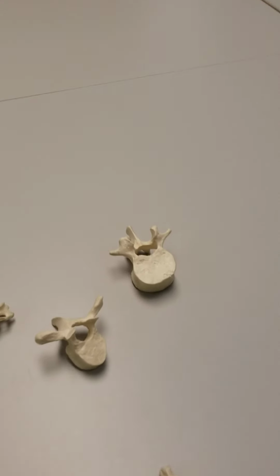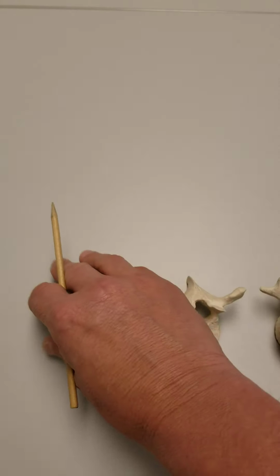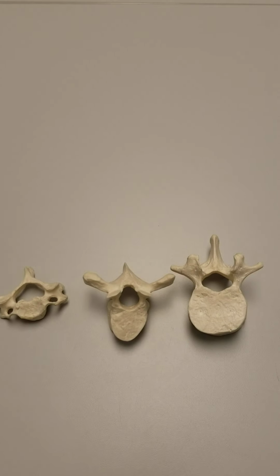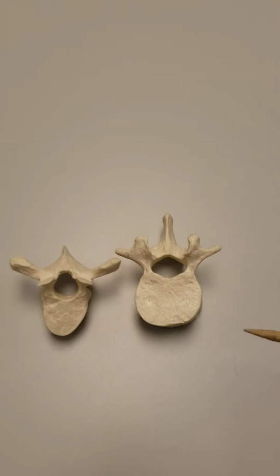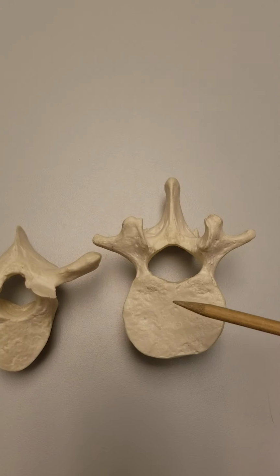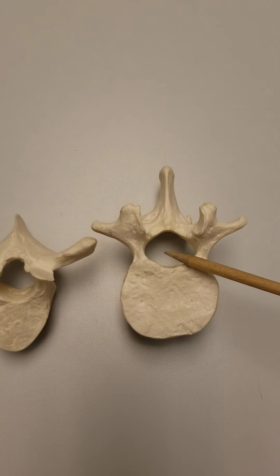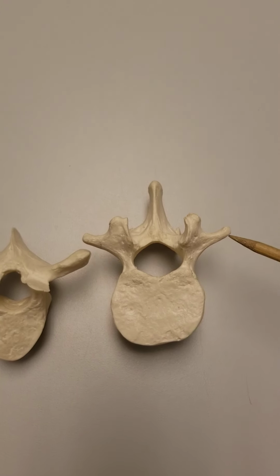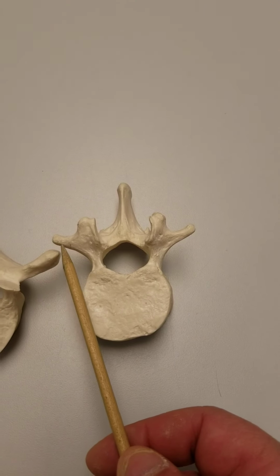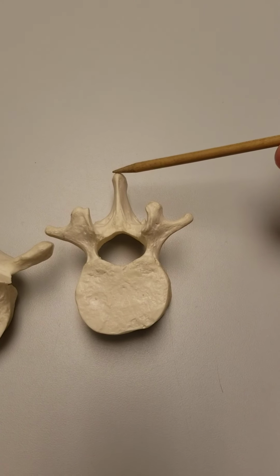If you feel behind your neck, those are the spinous processes you feel. To give a little recap, we have the body of the vertebrae, the vertebral foramen, two transverse processes on either side, and then the spinous process.